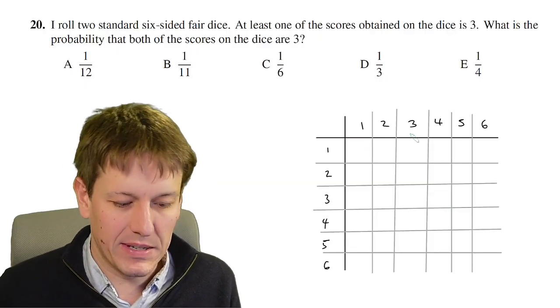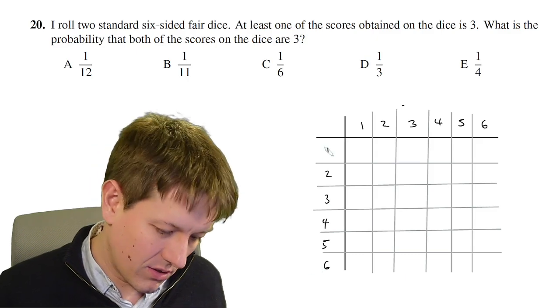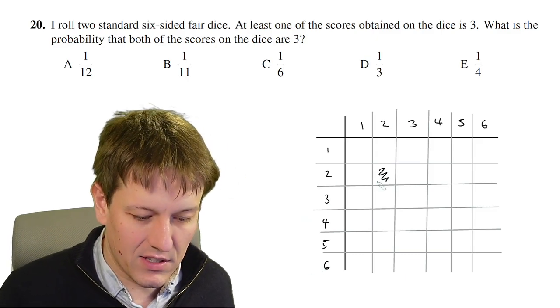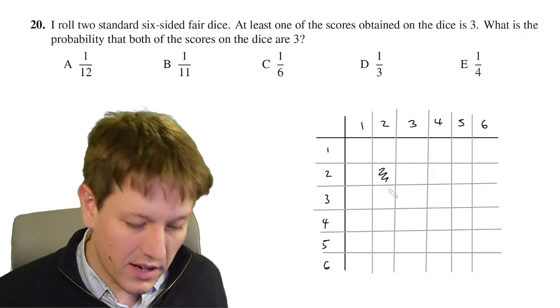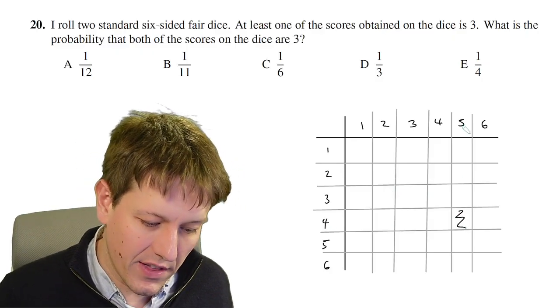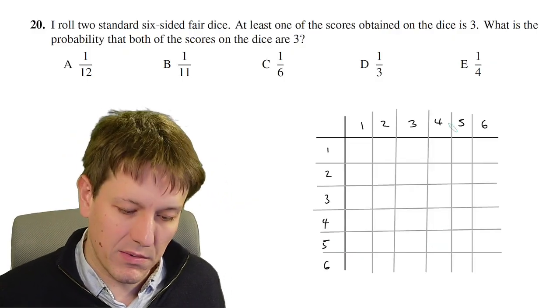So I've got all of the possibilities, right? I've got the first die on the top and the second die down here. So for example, this corresponds to getting a 2 on both dice, whereas this square here would correspond to getting a 4 on one and a 5 on another. There's a corresponding square where you get a 5 on one and 4 on the other one. Hopefully you've seen that sort of thing before.